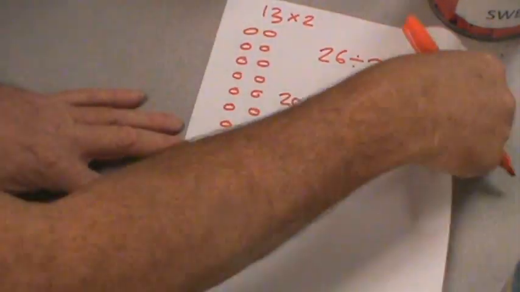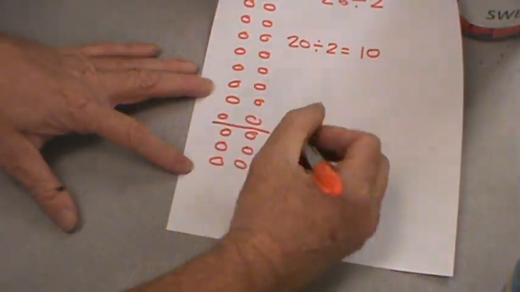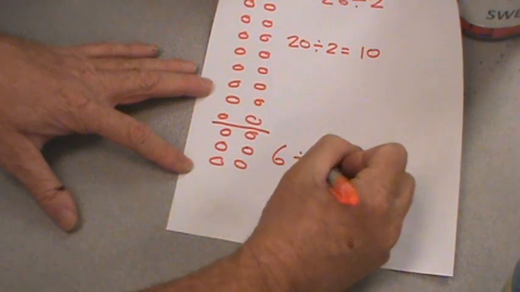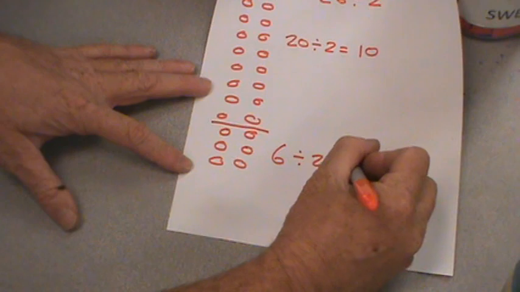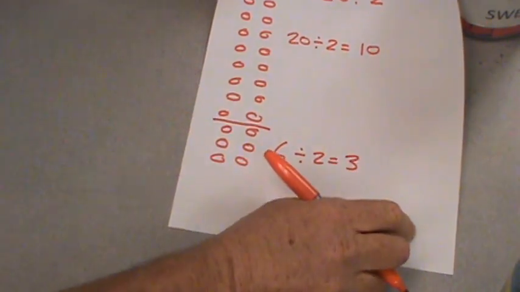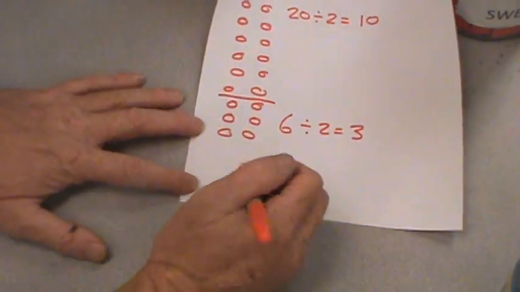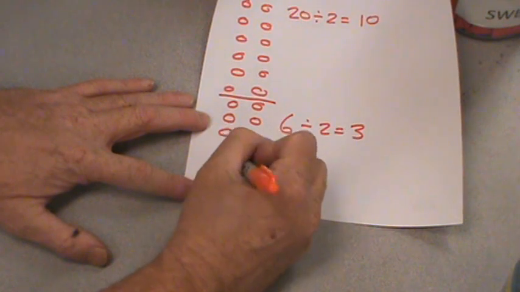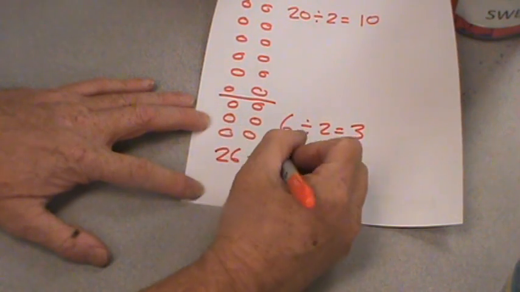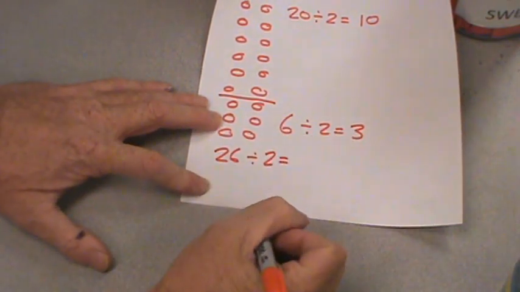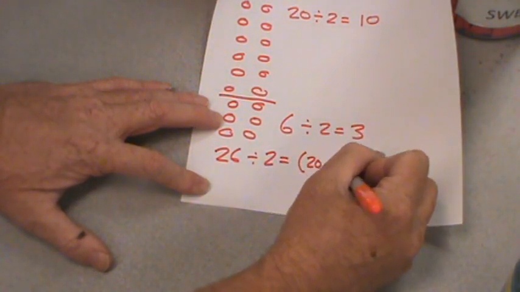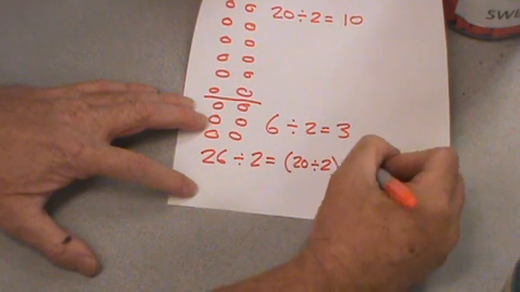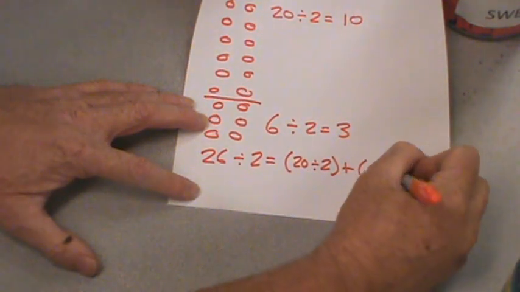Then we go down here, and it's a total of 6, and they're divided by 2. So what would that equal? How many groups of 2 are there? 1, 2, and 3. All right, and we're on our way. So we can go down here, and we're going to put 26 divided by 2, and here comes our distributive property. It's 20 divided by 2 plus 6 divided by 2.